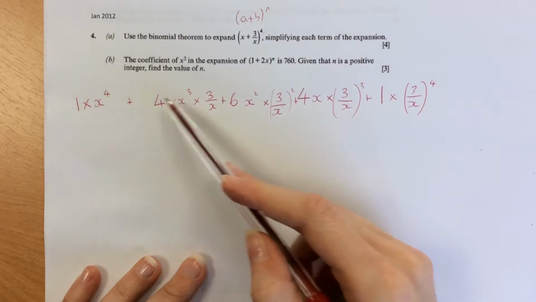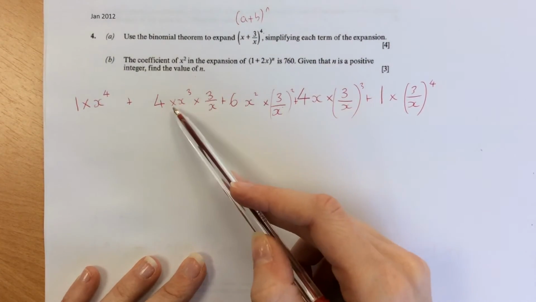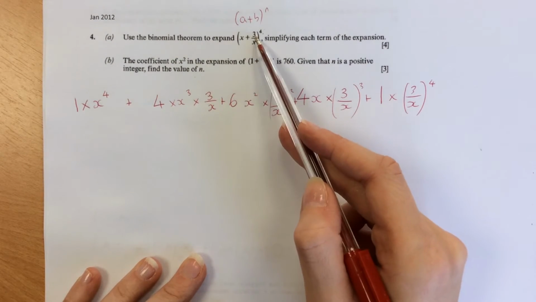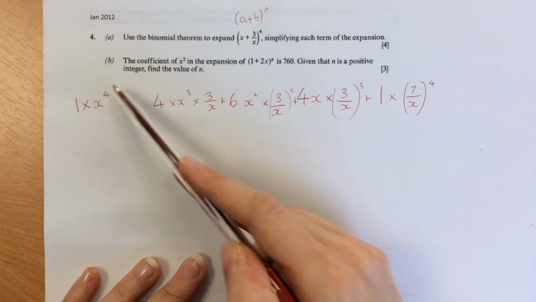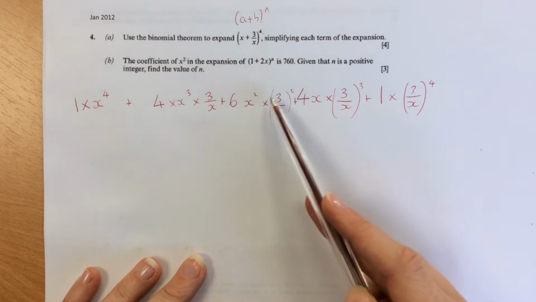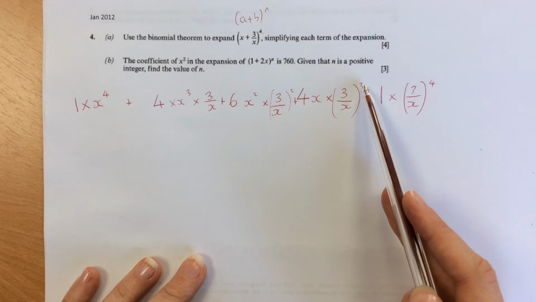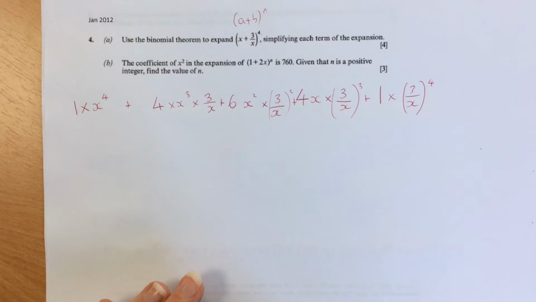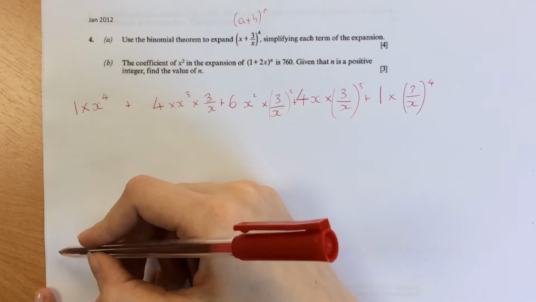So look at the pattern there. The x's have decreased, and the second part has increased the powers. Also, the powers are 4, so they should add up to give you 4. So 4 and 0, 3 and 1, 2 and 2, 1 and 3, and 0 and 4. So we know we've got the right pattern going on there.